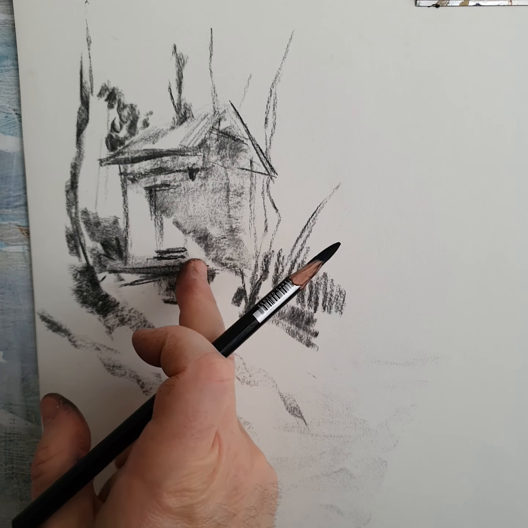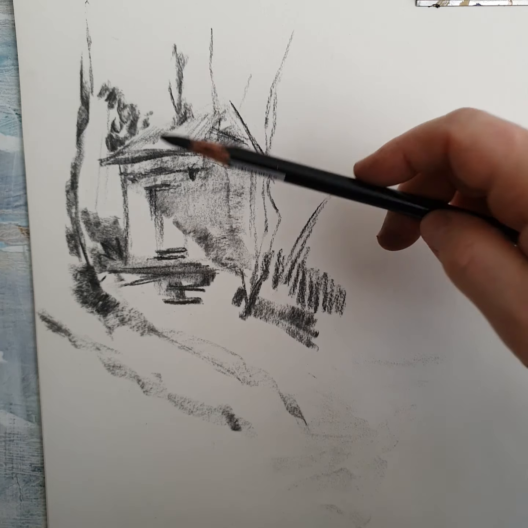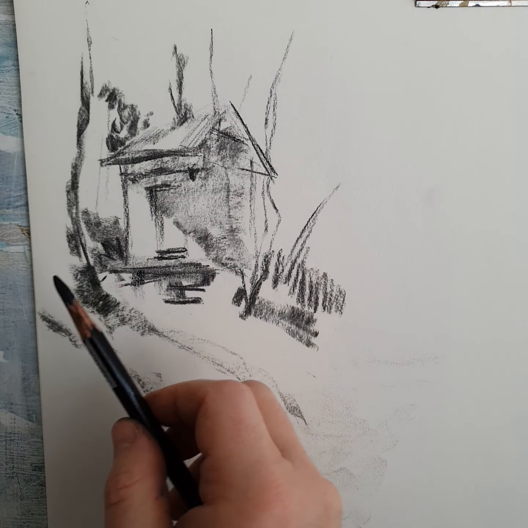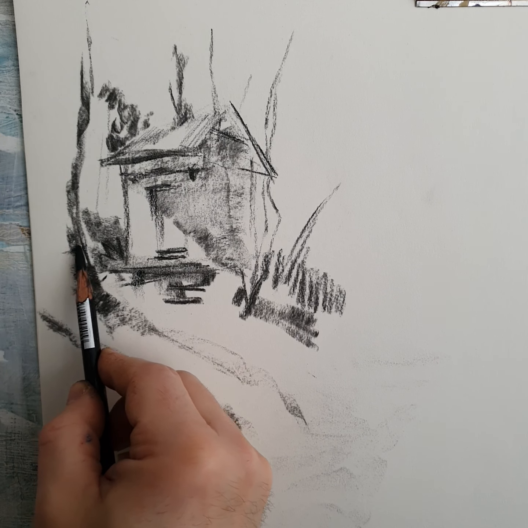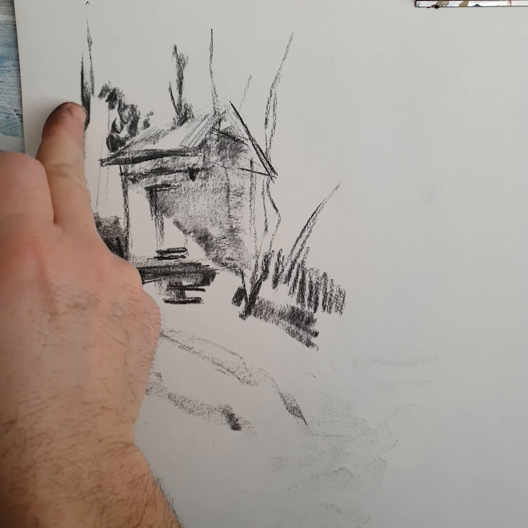And the steps. I guess it's a little bit of a break from portrait and human image, human figure.